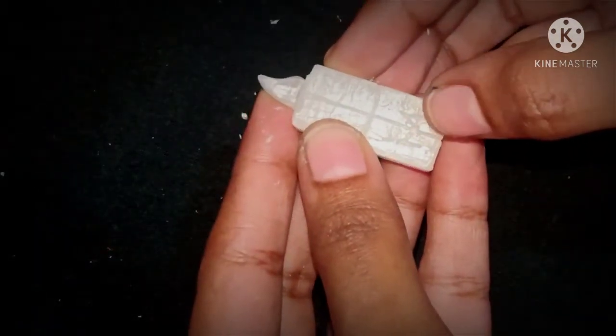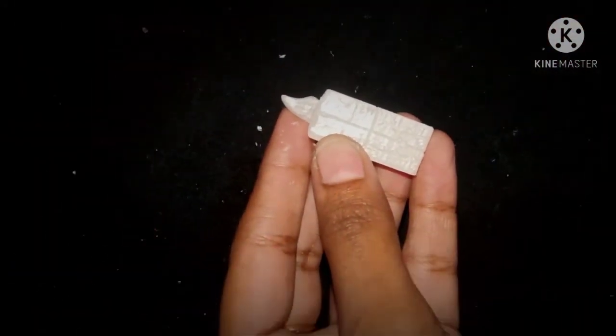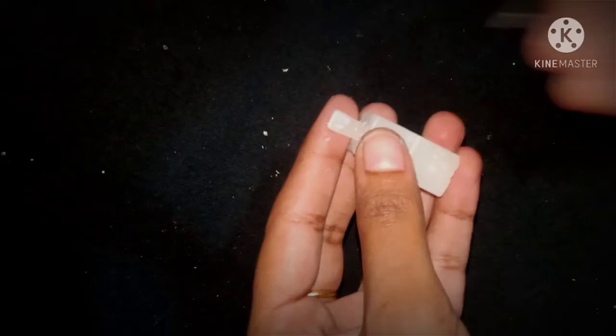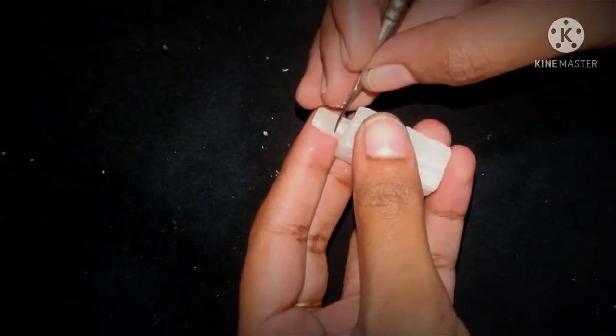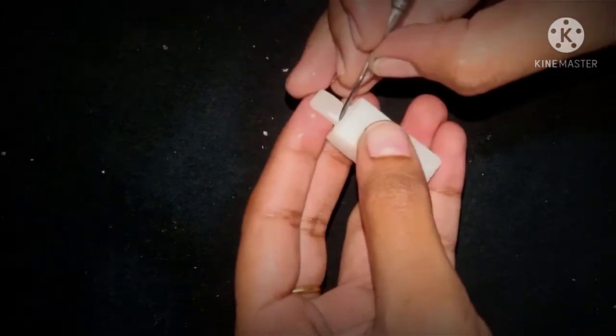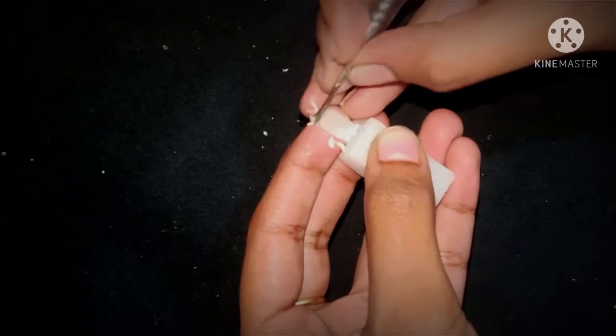In order to get the distal tilt, as we have seen in the previous picture, we have to carve and reduce the mesial half of the lingual surface, and we also have to reduce the distal half of the labial surface.